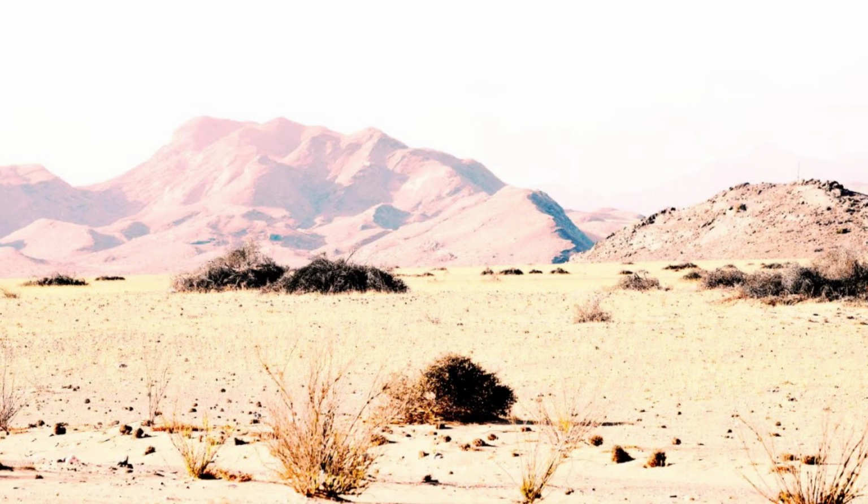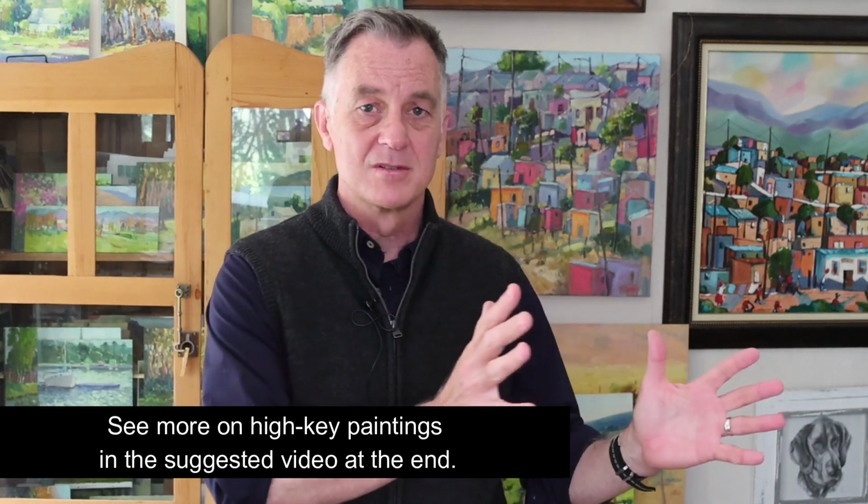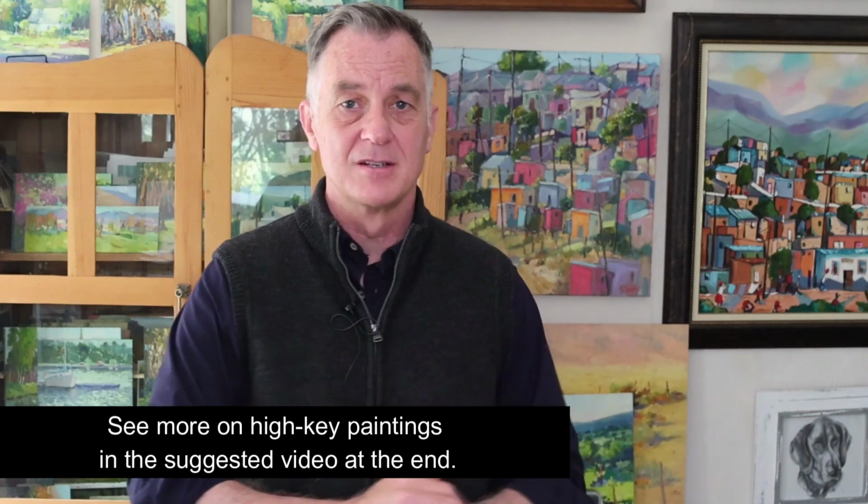So now we've got a situation where the landscape is entirely washed out. It's what we call a high key painting, where the key being the value will be in the lights, sort of middle value to light, and we're leaving out all of those shadow family values. How is that going to influence the painting? Well, substantially.